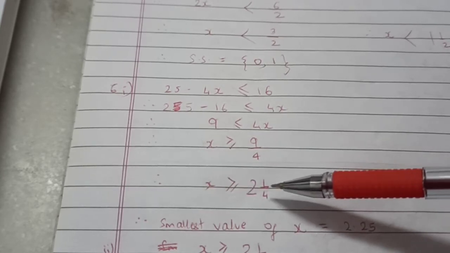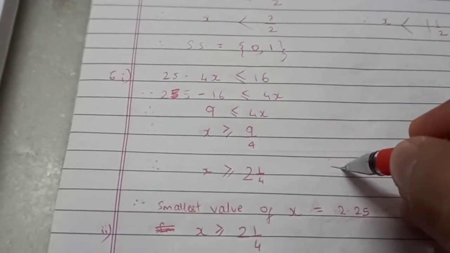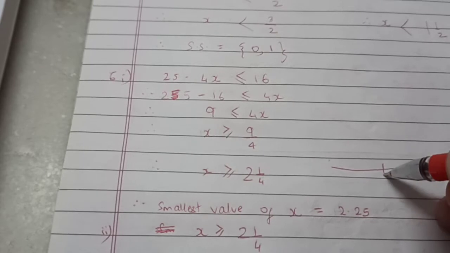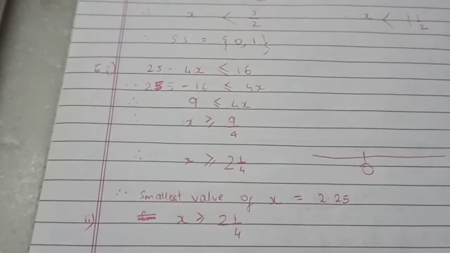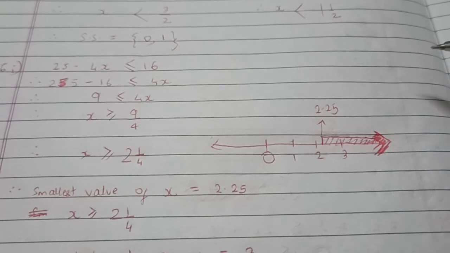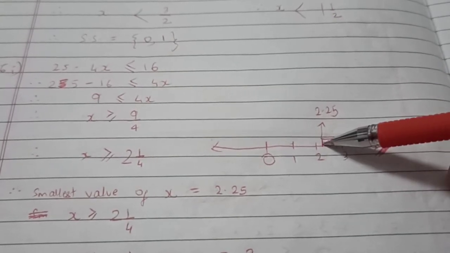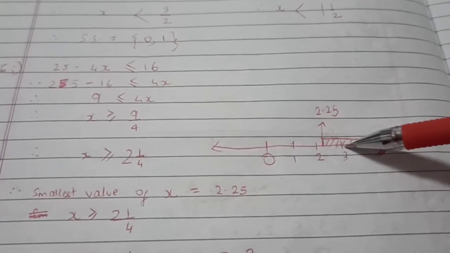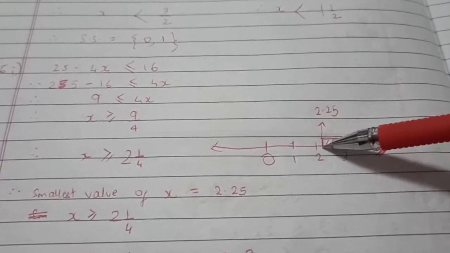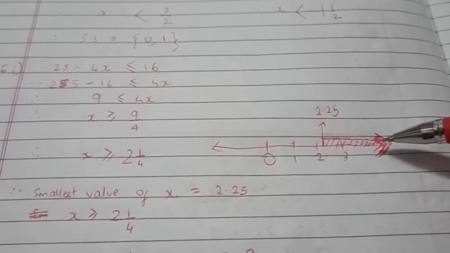In fact, even 2 won't exist. So if I draw a number line, suppose say 0 is out here, the number line representation would be like this. Imagine 2.25 to be here between 2 and 3. So from here till infinity, all these values are accepted. All of these will be in the solution set as per this question.